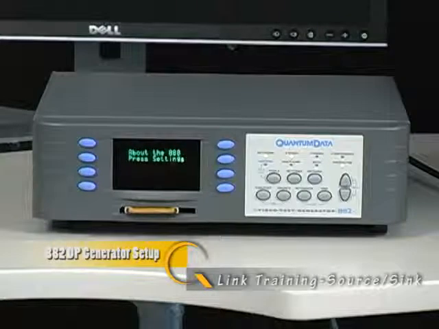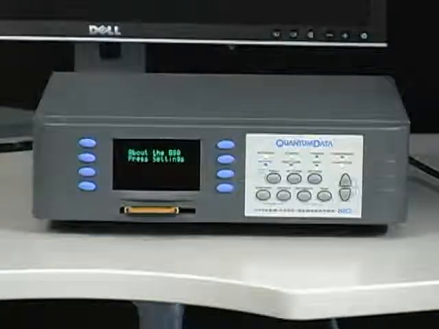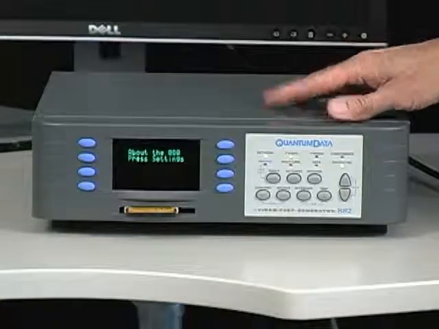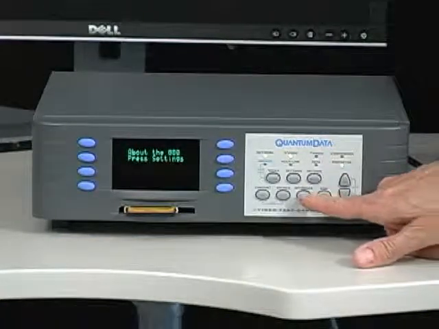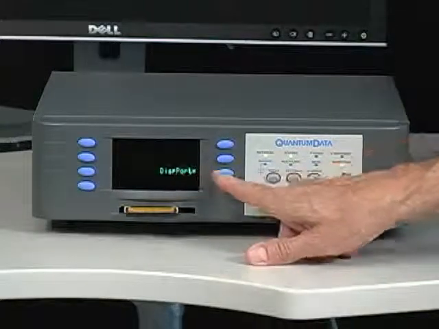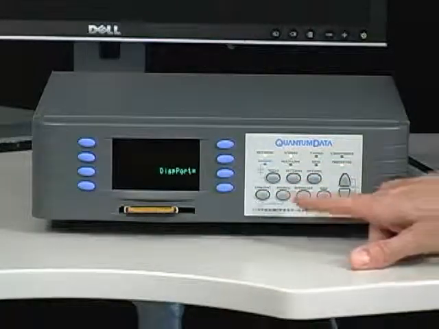In this video, we're going to show you how to monitor the DisplayPort auxiliary channel. We're going to monitor link training transactions between a source and a sink. So at the generator, we first have to select the interface. In this case, only the DisplayPort interface is available.